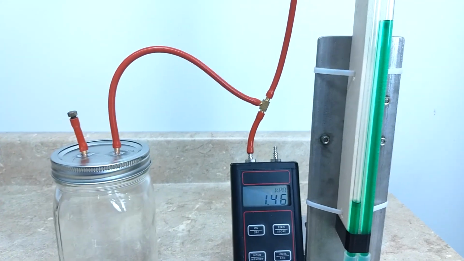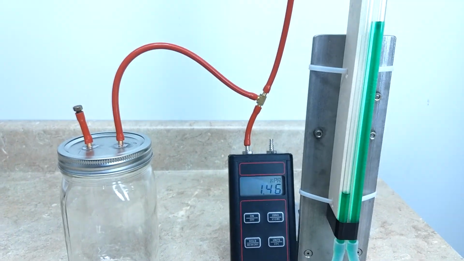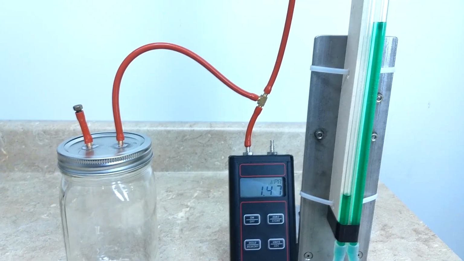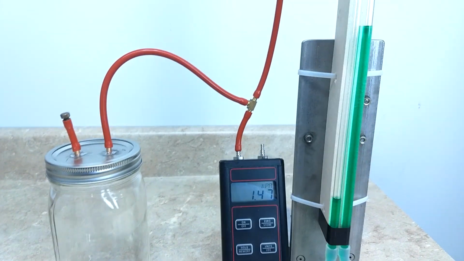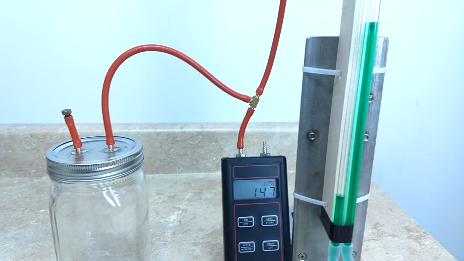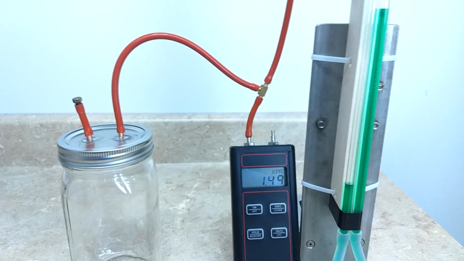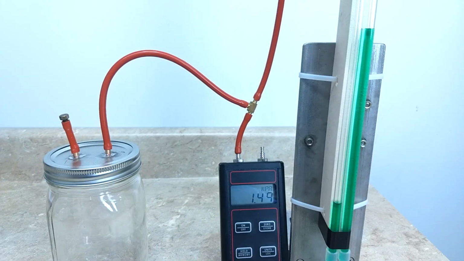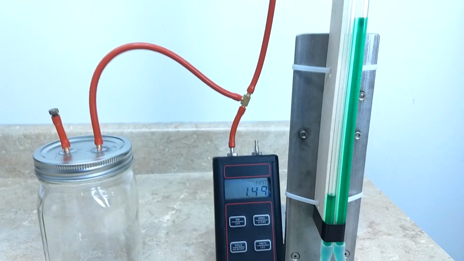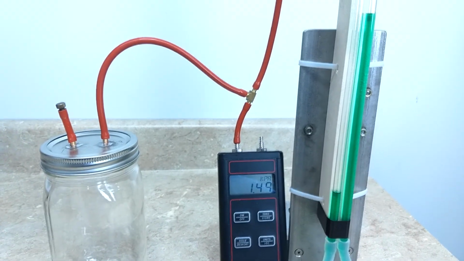Okay, after I turned the camera off, things were still going up, so I thought I'd give you another shot here. So well, it's still going up, but I guess we're not going to watch it all night. So I think that shows everything pretty good.